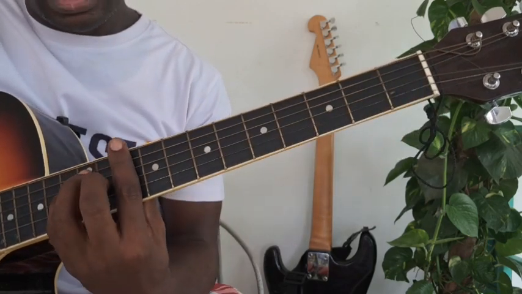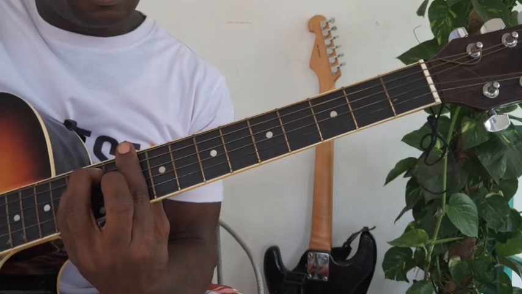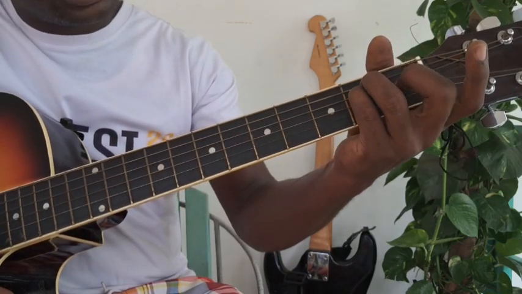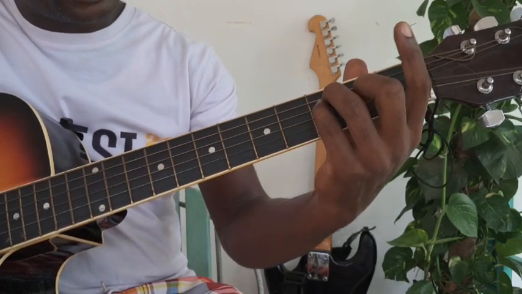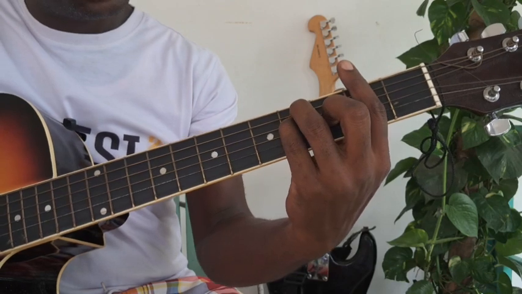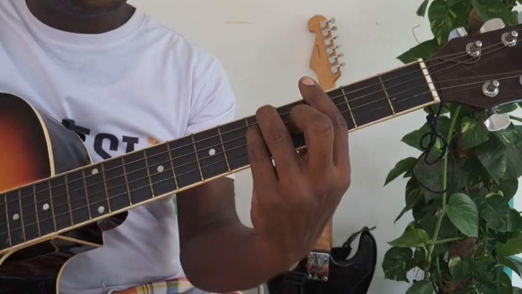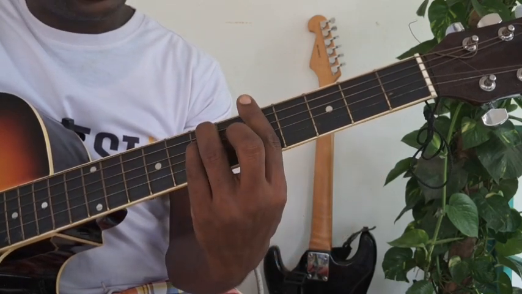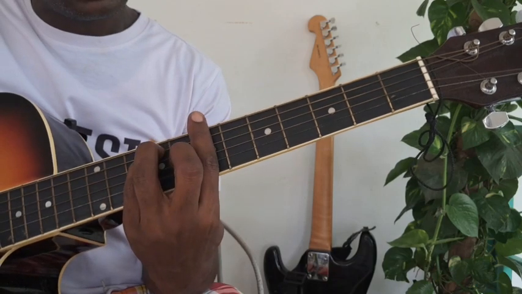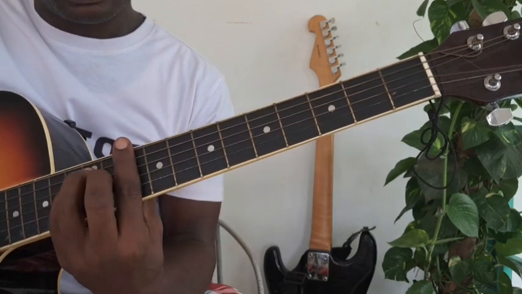Why is this D? Because this is E, F, F sharp, G, G sharp, A sharp, B, C, C sharp, and this is D.